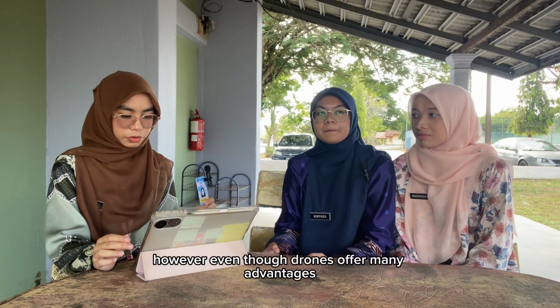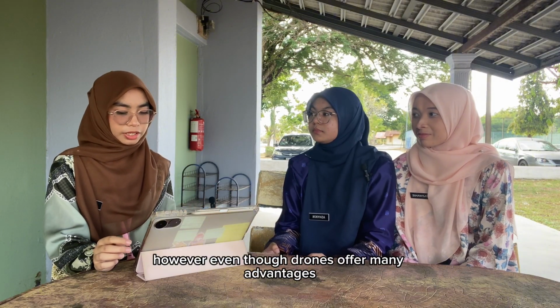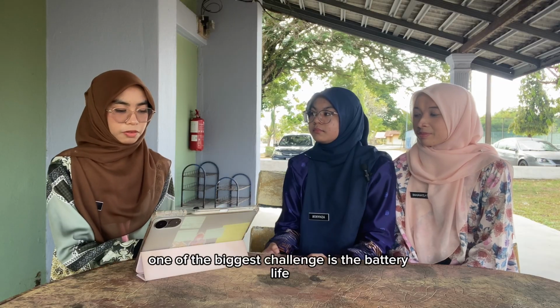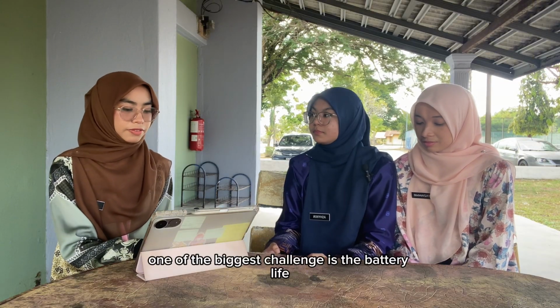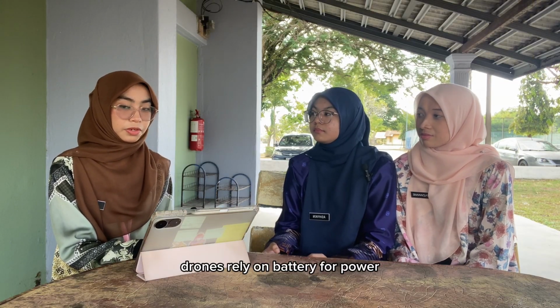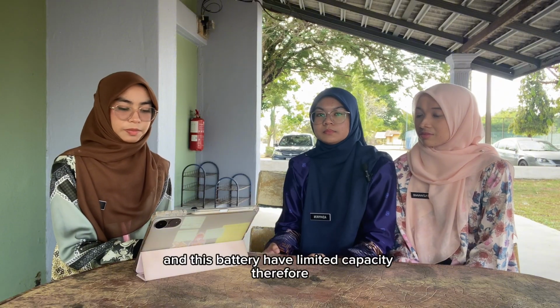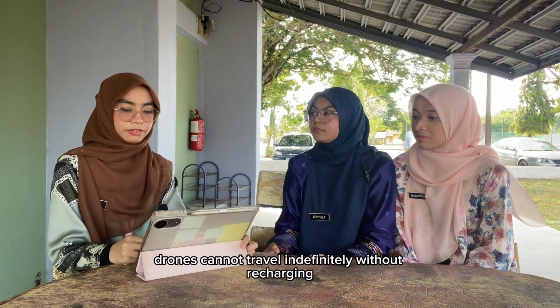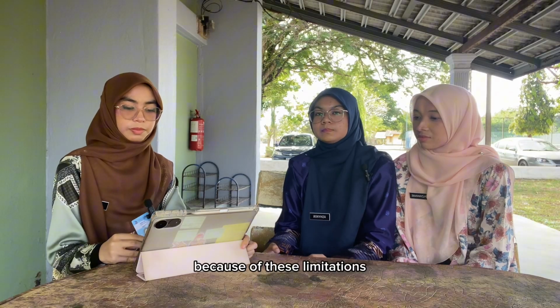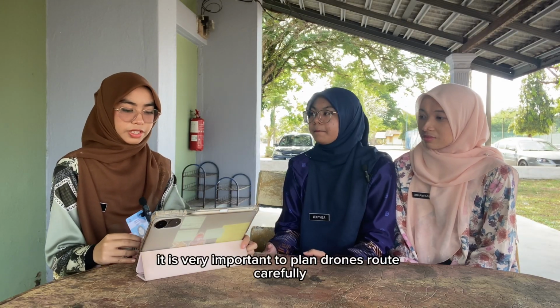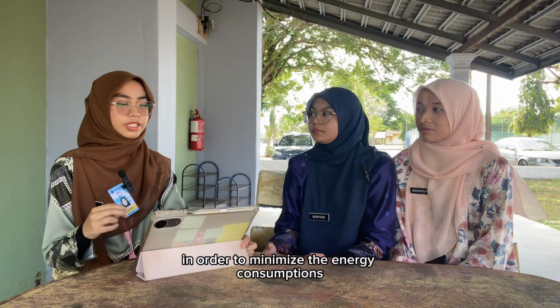However, even though drones offer many advantages, there are also limitations. One of the biggest challenges is the battery life. Drones rely on batteries for power, and this battery has limited capacity. Therefore, drones cannot travel indefinitely without recharging. Because of these limitations, it is very important to plan the drone's route carefully in order to minimize energy consumption.